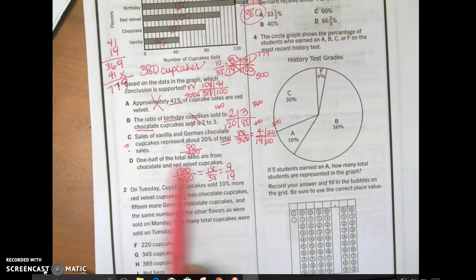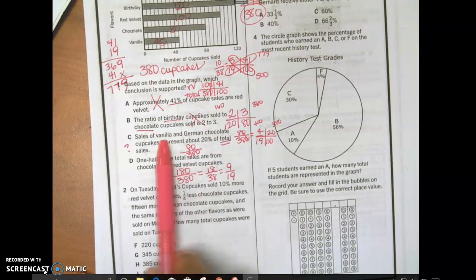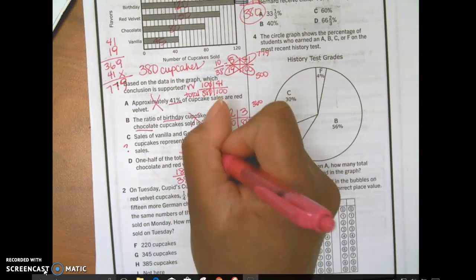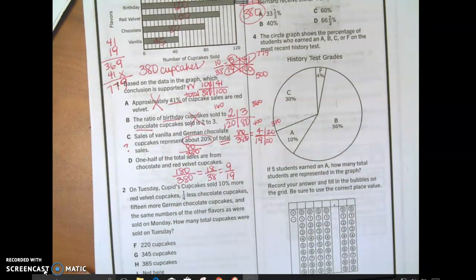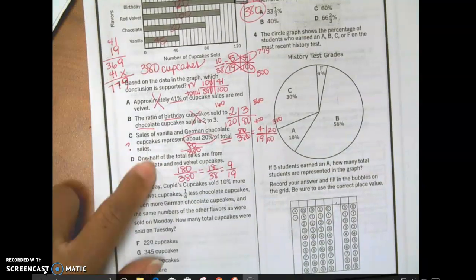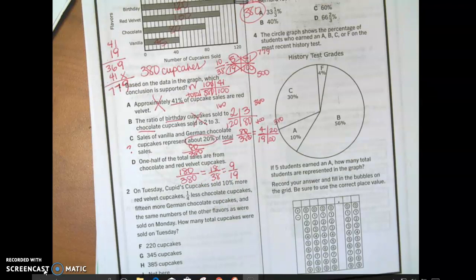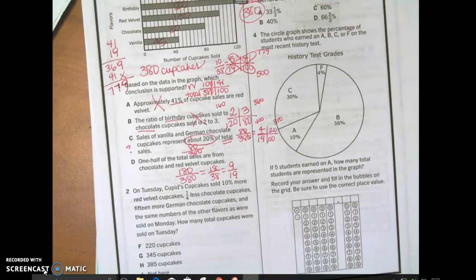But do they use the word about or approximate here for letter D? Do they use about or approximate in letter C? They use about. So this is more valid of an answer, because this is exactly 1/2 and this is not true. This is going to be like 0.48 or 0.49.